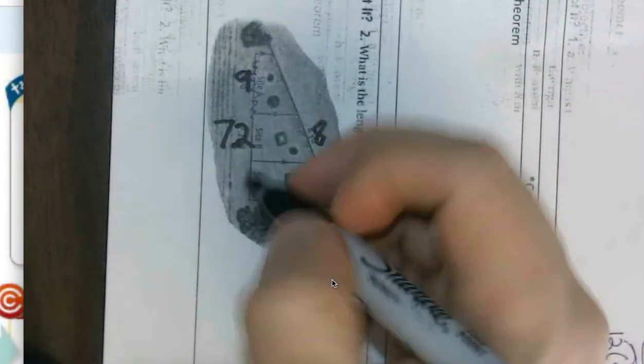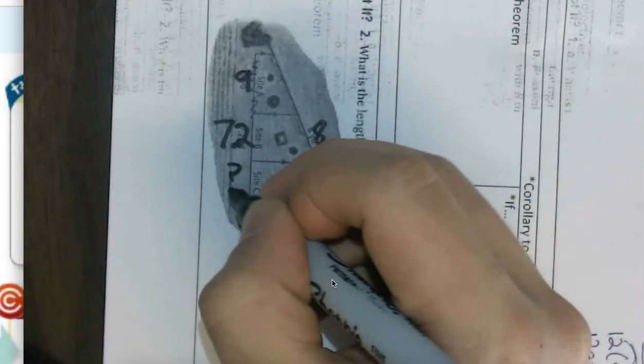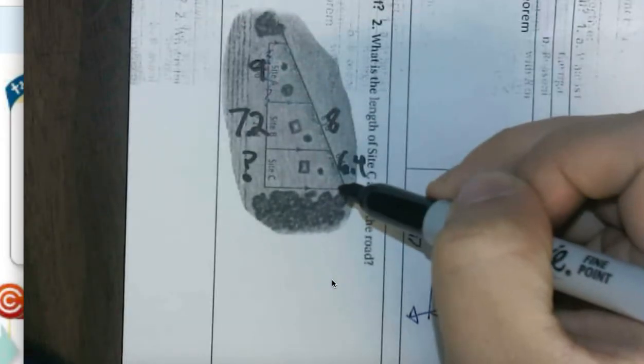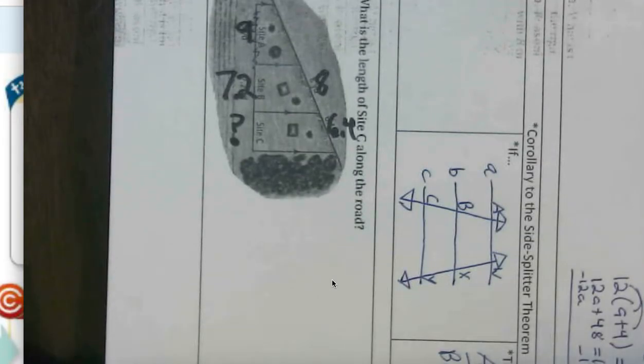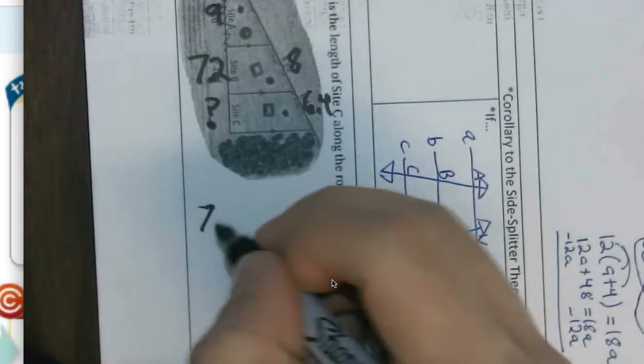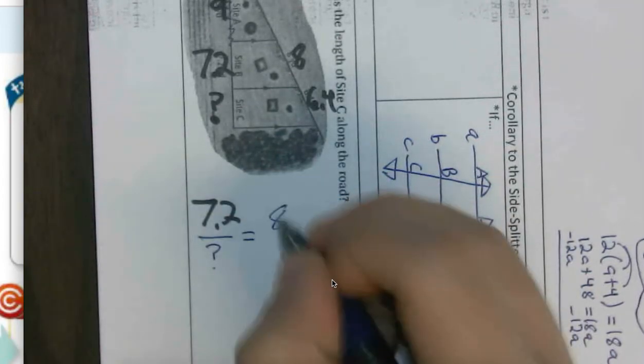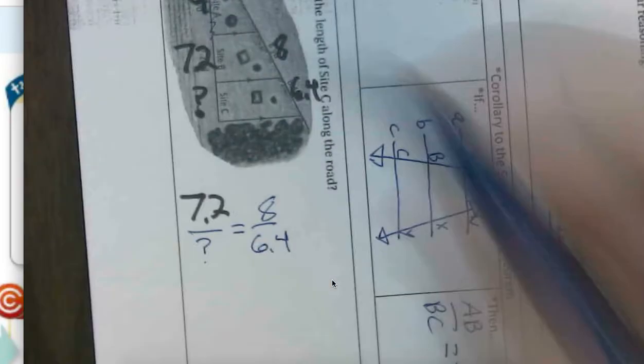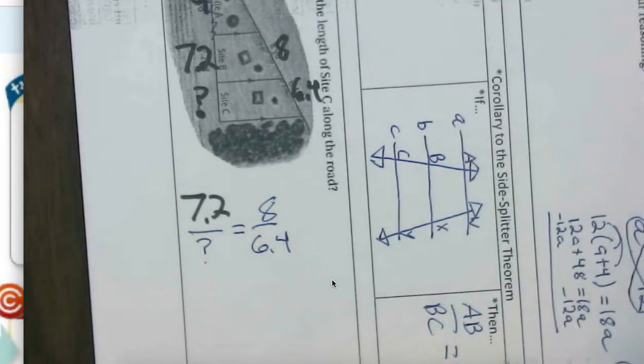So if we were trying to find the length of site C along the road, well, I know that we could set up, just based off of these bottom two, a proportion like that. So I know that we could set up 7.2 over the question mark, and that equals 8 over 6.4, because they're both on the left side. These are both on the right side. Pretty simple to understand that.